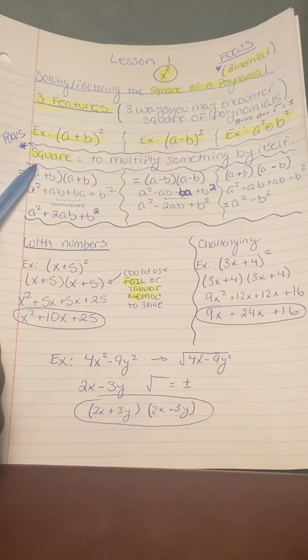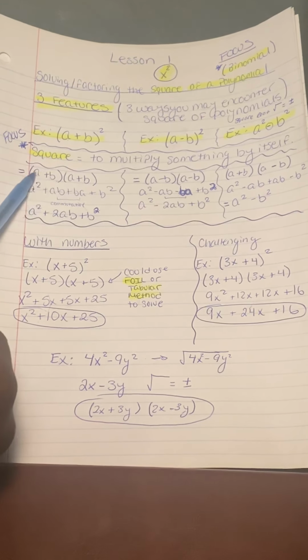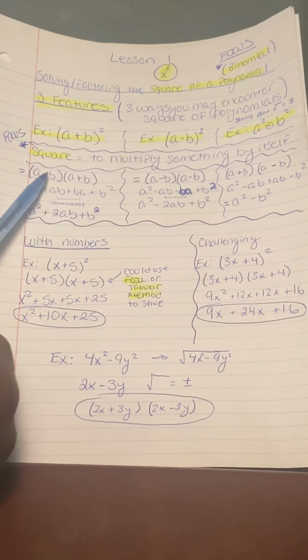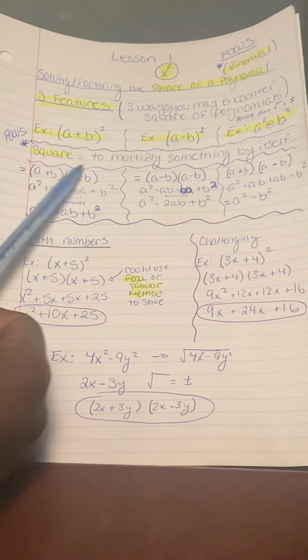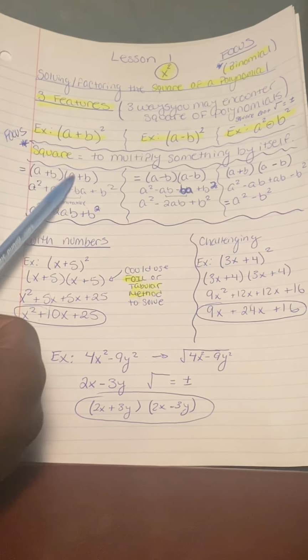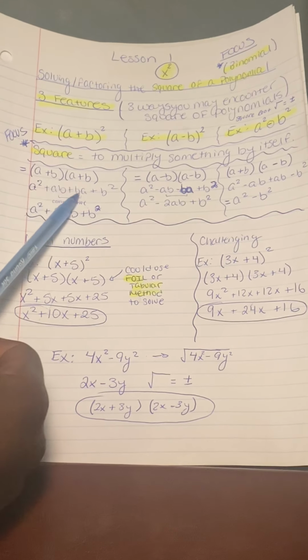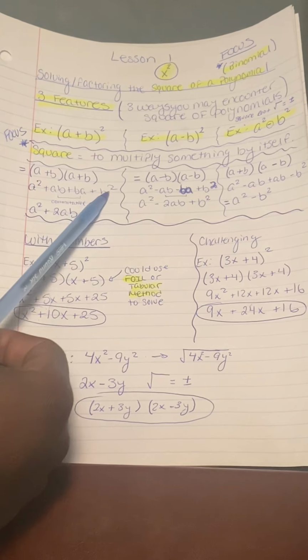So first, a times a is a squared. Then a times b, ab. Down here, b times a, ba, and then b times b, which is b squared.